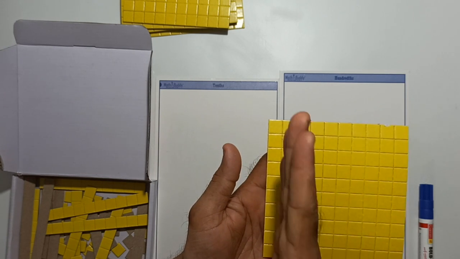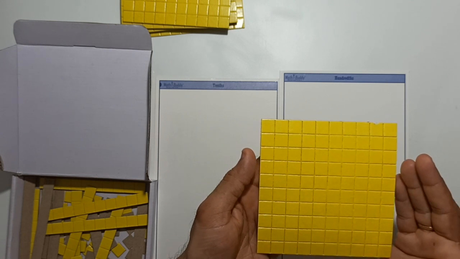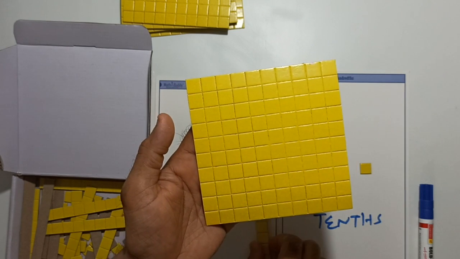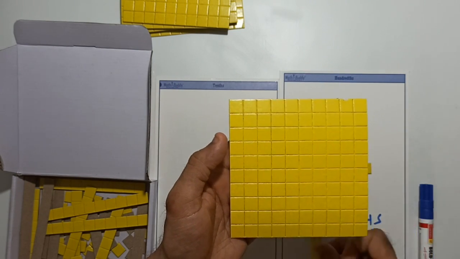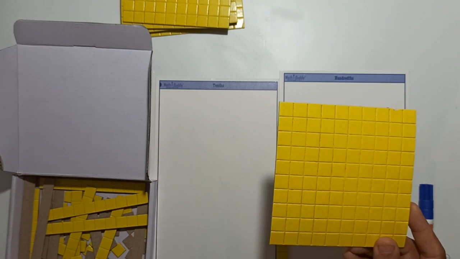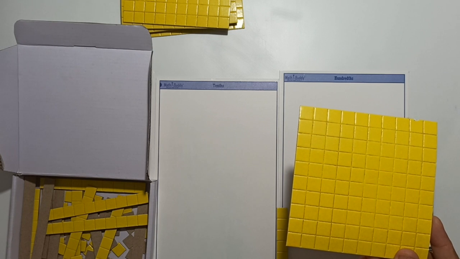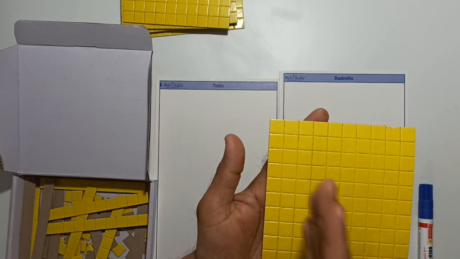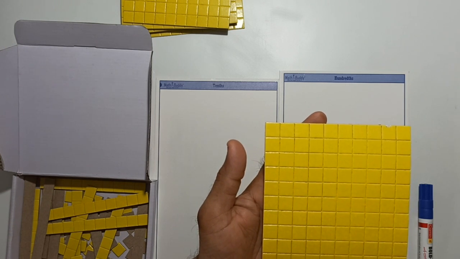Previously I cut this pizza into 10 equal parts because I had 10 friends to share it, and each part is 1/10th. Now instead of 10 friends, I've got 100 friends, and I want each and every one of them to get a very small portion of this pizza. So I cut it into 100 equal parts.